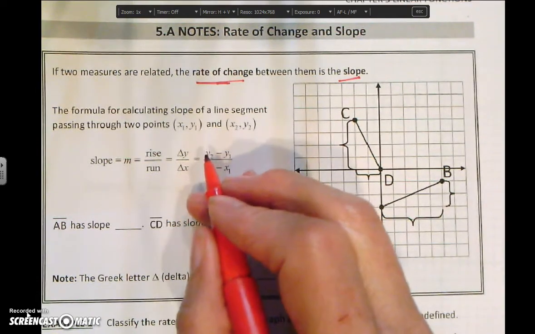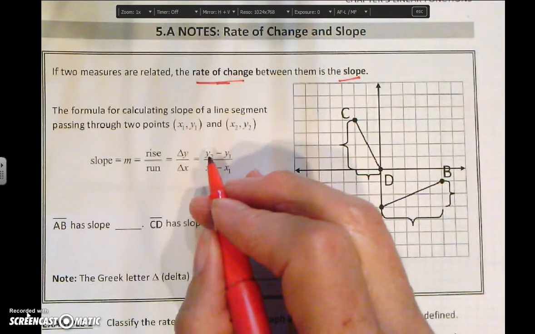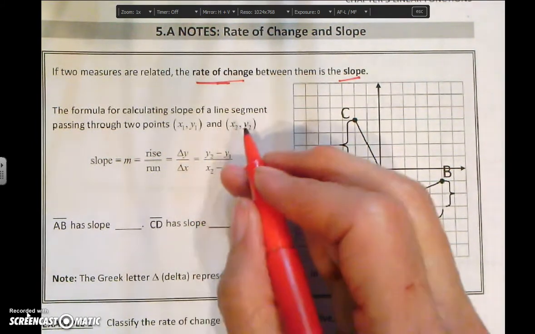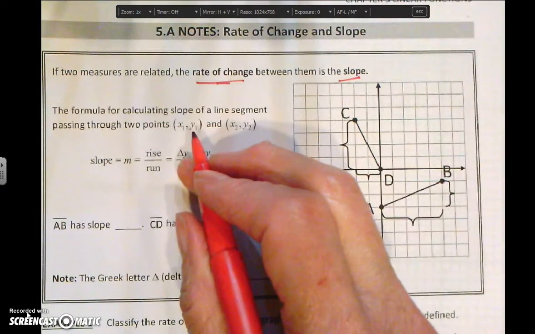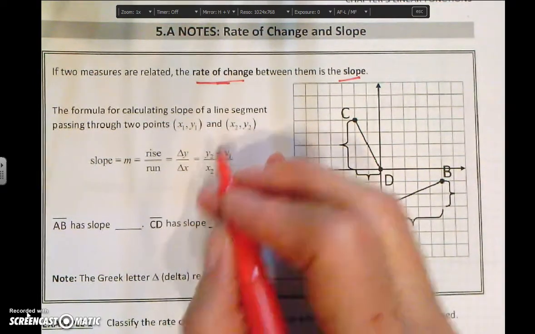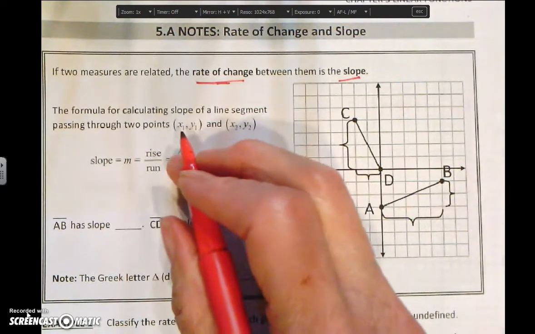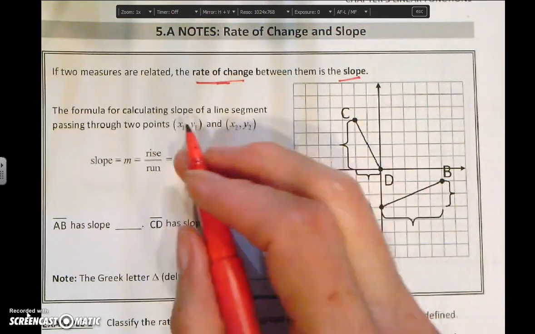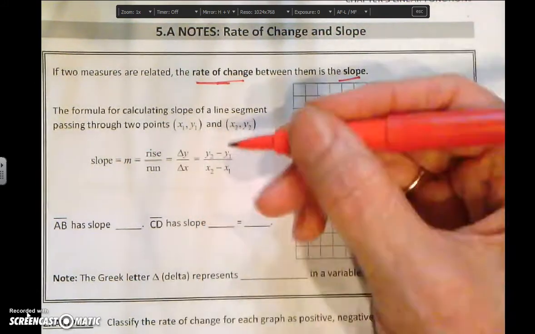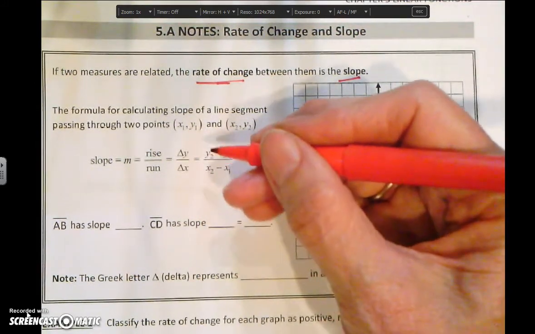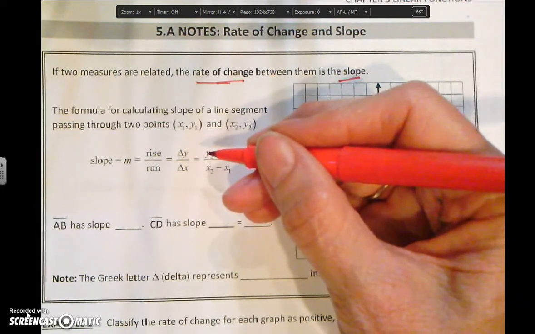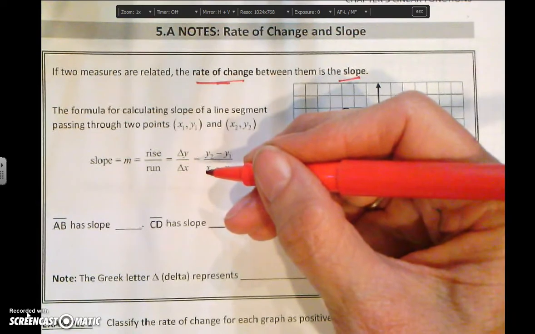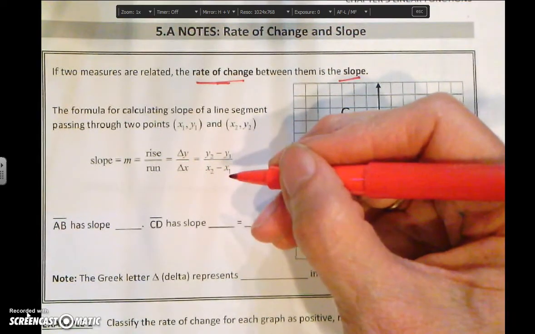And we can define that this way. To figure out the change in the y's, we take one y and subtract the other. So y sub 2 minus y sub 1, over x sub 2 minus x sub 1. It really doesn't matter which point goes first or second, but you always start with the same point. So if I start with the second y, then I start with the second x and subtract the first x.